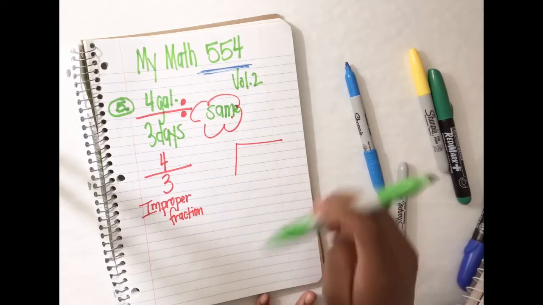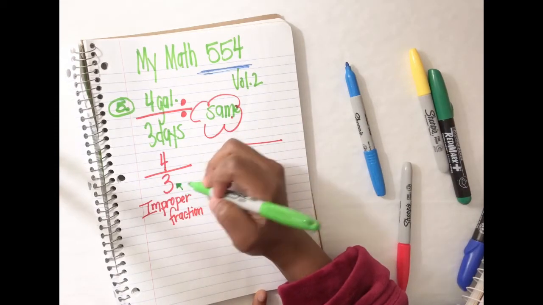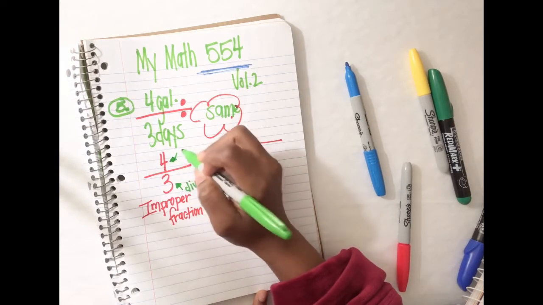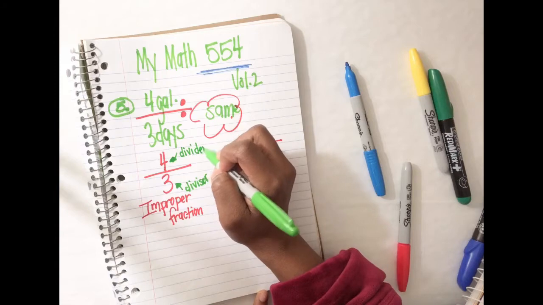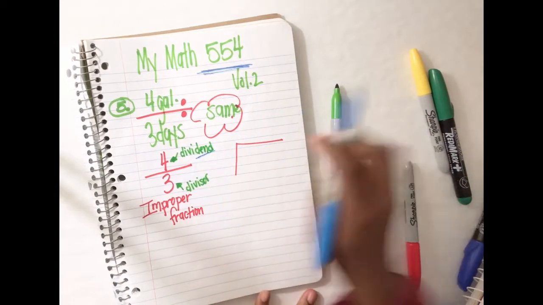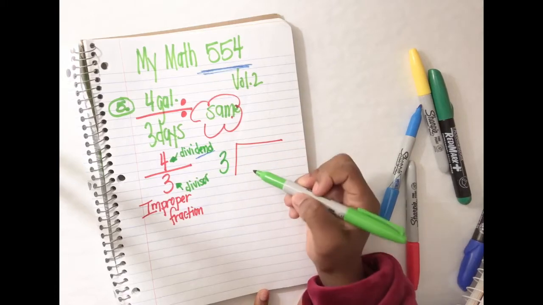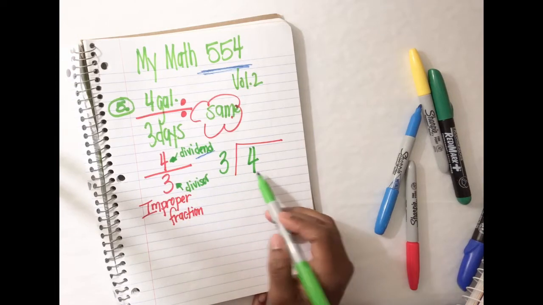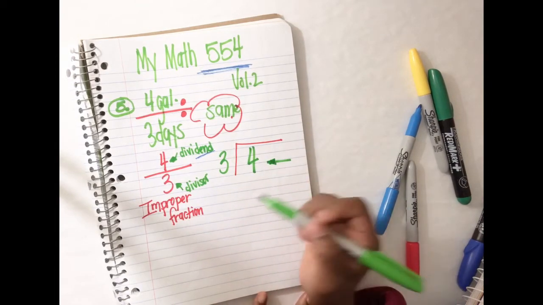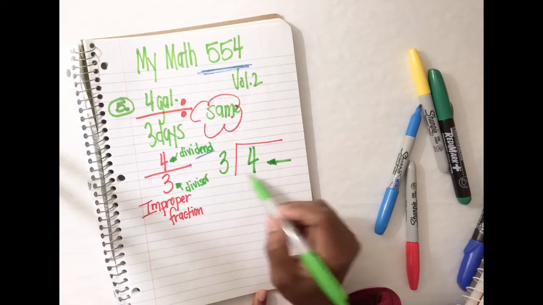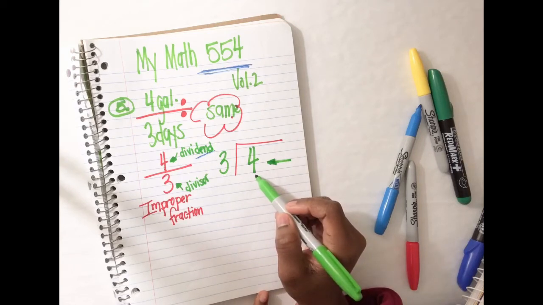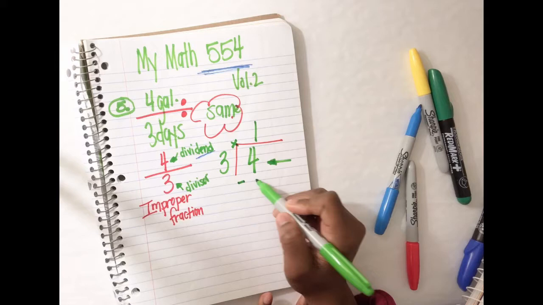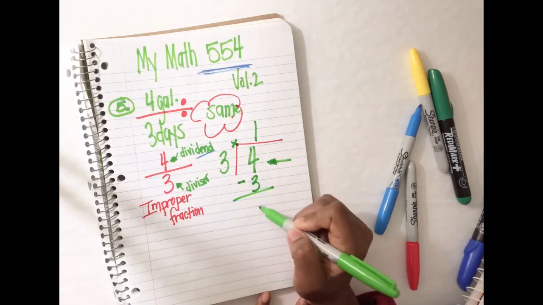A moment ago, I told you your denominator is going to be your what? Your denominator is your divisor. Your numerator is your what? Your dividend. It goes inside the box, okay? So denominator is your divisor. Your numerator is your dividend, okay? Denominator is your divisor. Numerator is your dividend. That means it goes inside the box. So let's divide. How many times does 3 go into 4? Once. 1 times 3 is 3. 4 minus 3 is 1.